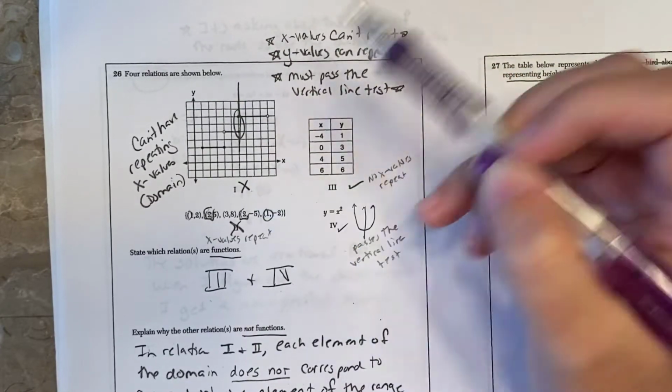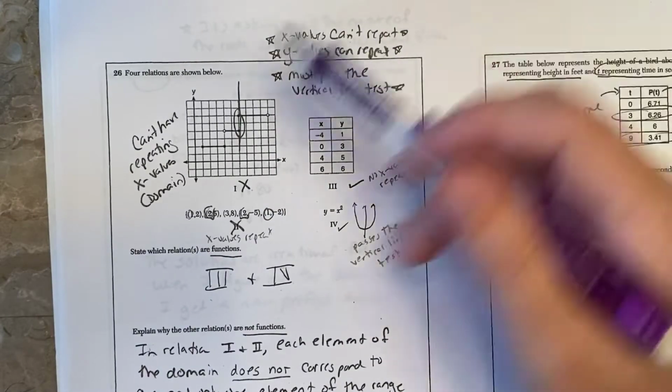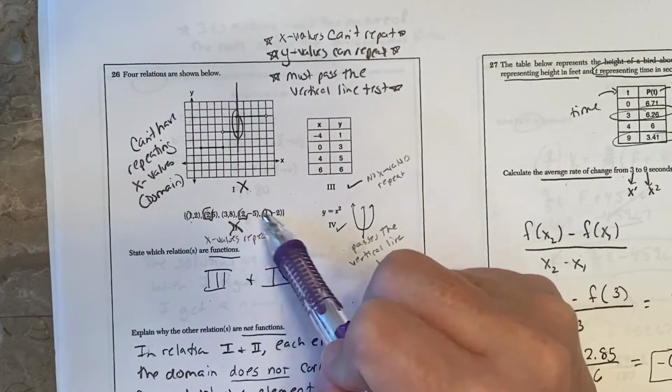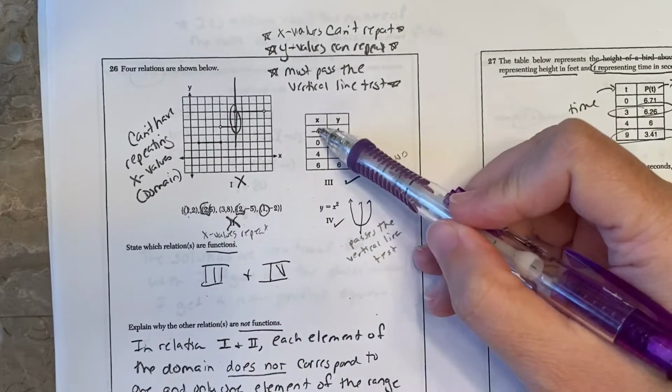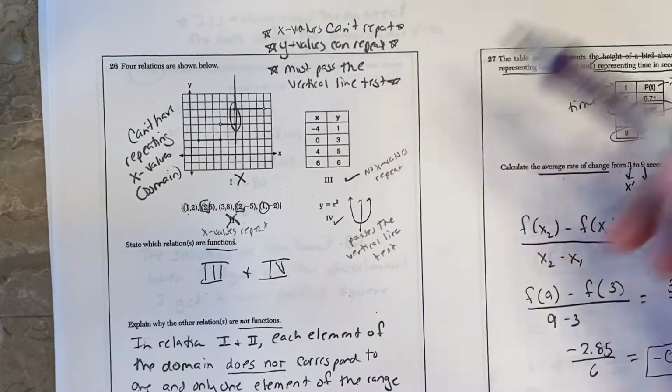So that's going to fail the vertical line test. That is no good. Number 2, which is down here, your x's of 2 and 1 repeat. That's no good. Number 3 is good. None of the x values repeat. Number 4 is good. It passes the vertical line test.